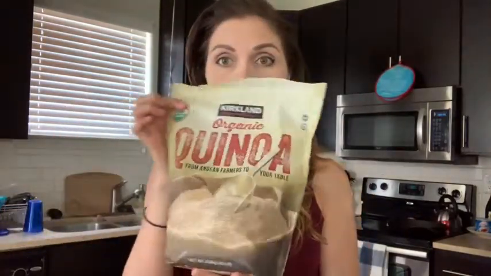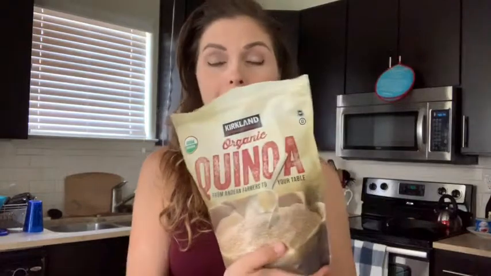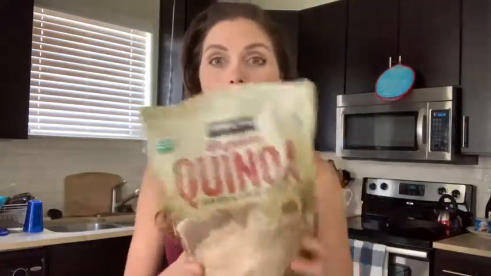I have quinoa, which is in bulk. It does fall into the processed food category because it has been cut and taken to a facility where it has been cleaned and processed and packaged. I also have Chia Seeds, and I have a fruit pouch. This is an applesauce pouch for my son.